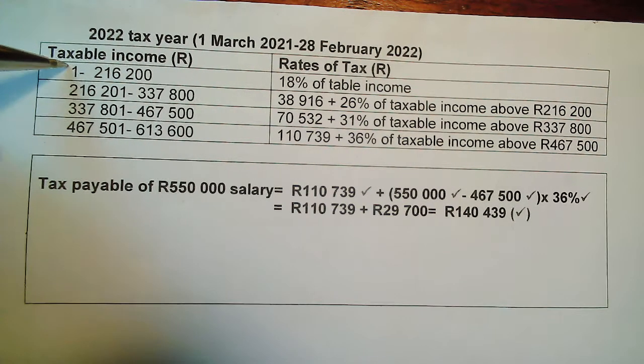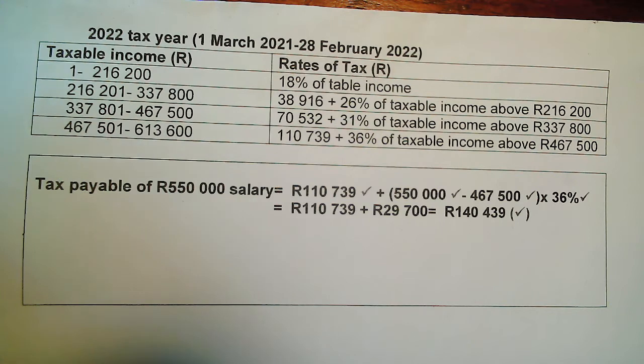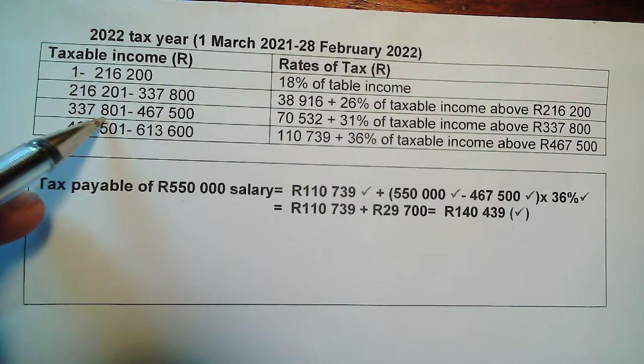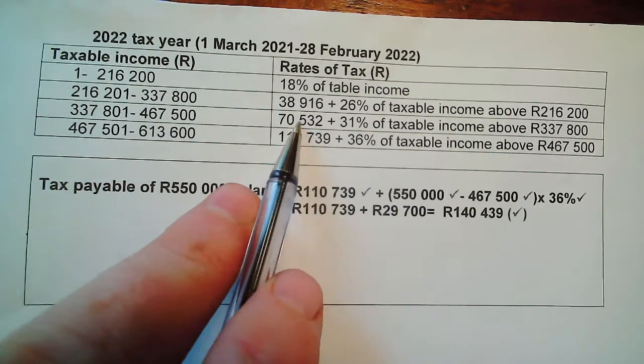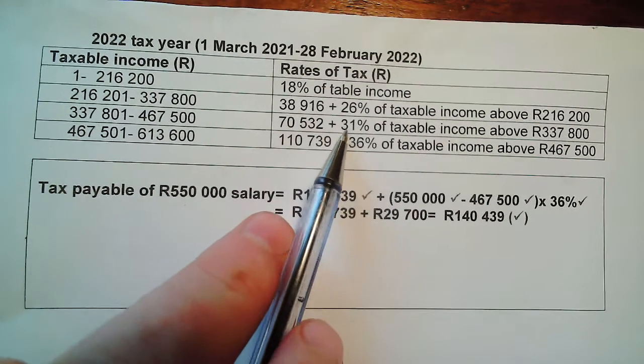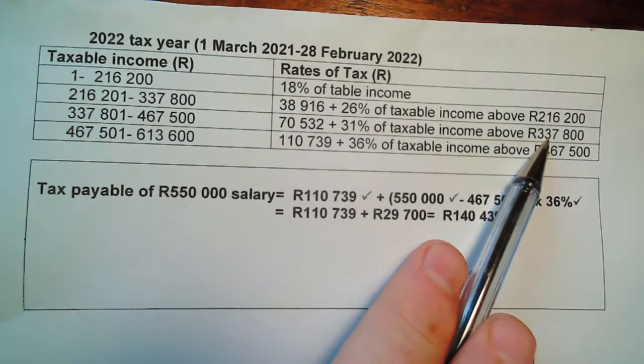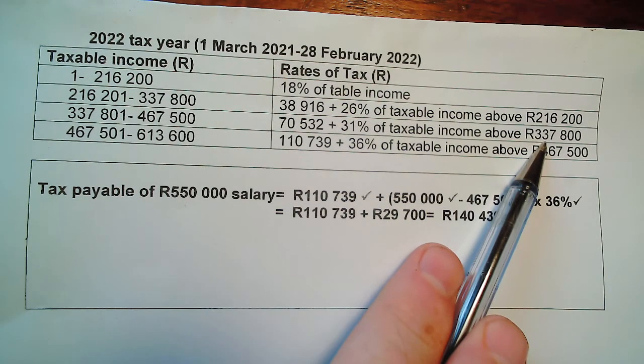It works according to tax scales. If, for example, I earn 400,000, then it falls within that bracket. Then I will pay 70,532 plus 31% of the taxable income above 337,800.